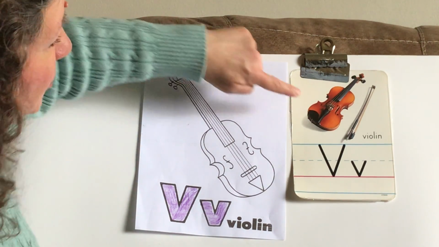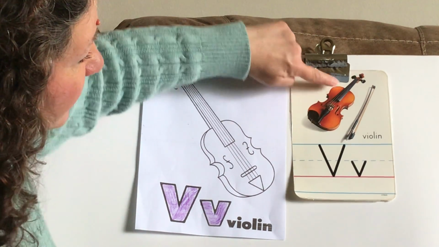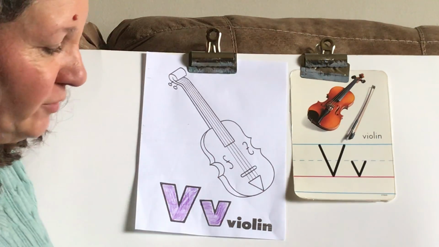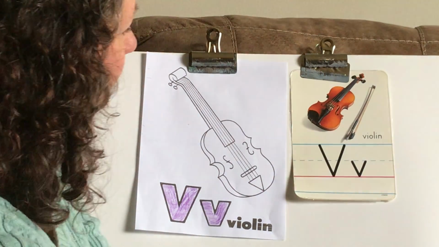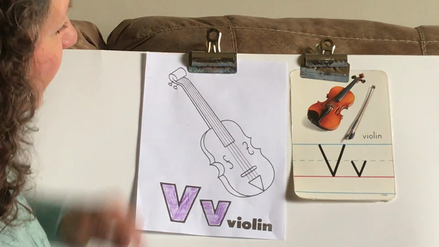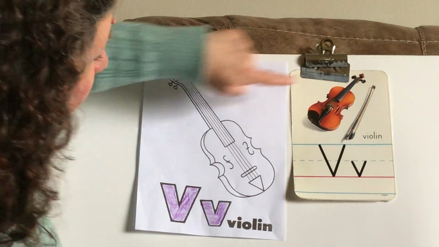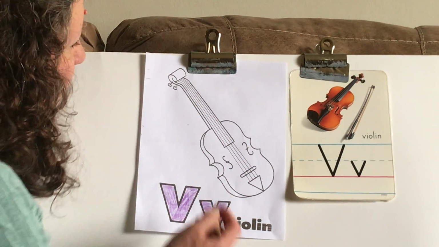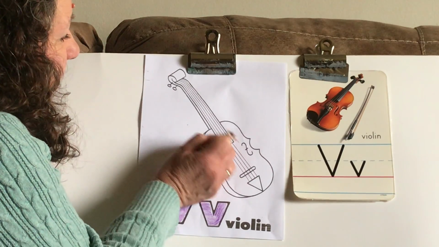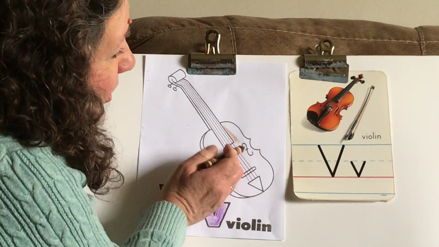So the first thing we're going to do, what color is the body part of the violin? It's brown. So find your brown crayon. Okay, take your brown crayon, and we're going to do the body of the violin. This part is the body. So we're going to color all in here, and we're going to make this part all brown.